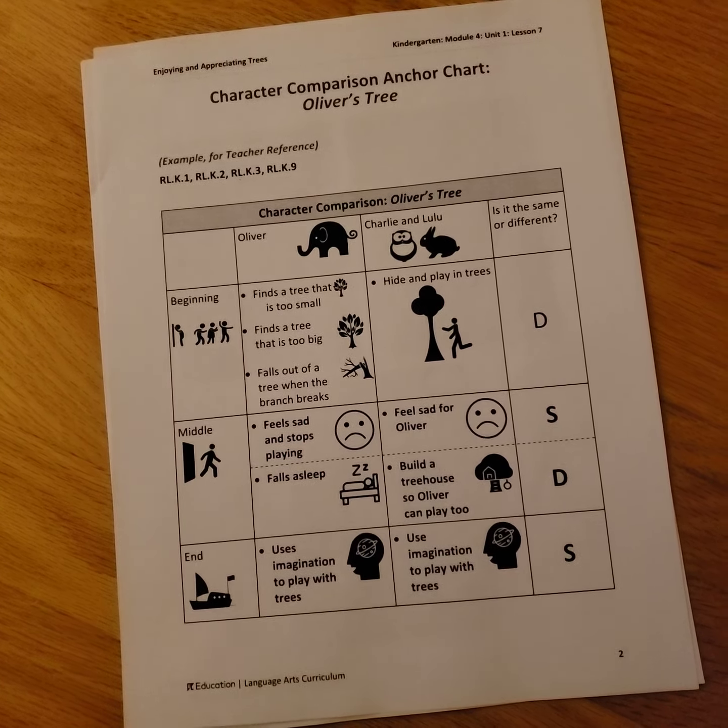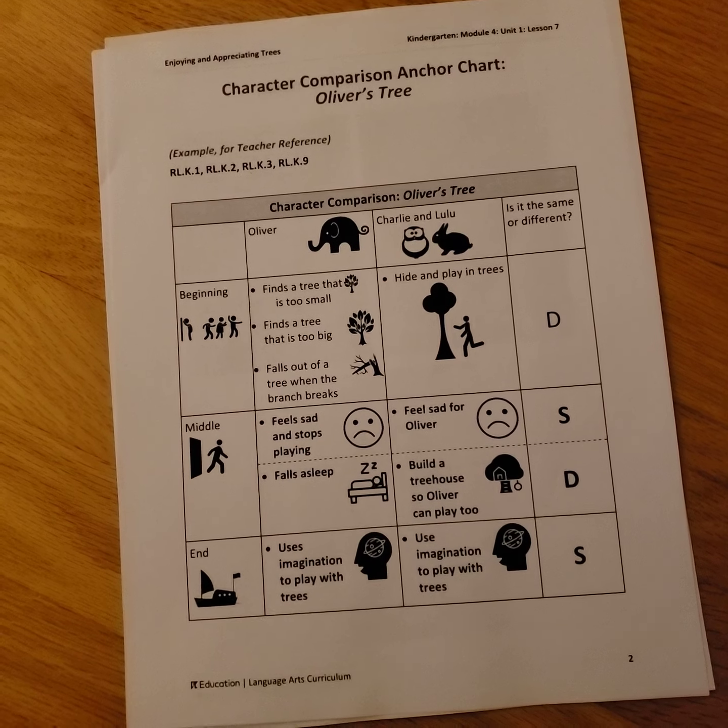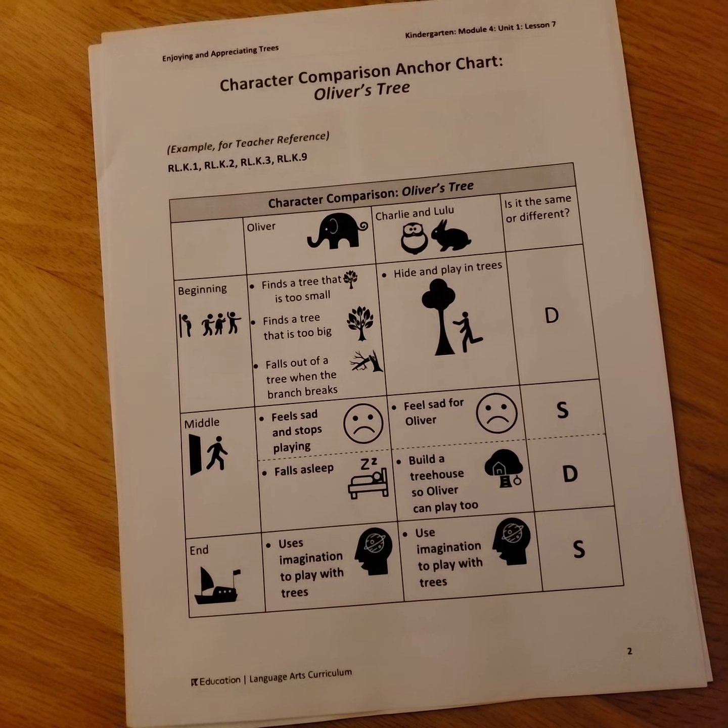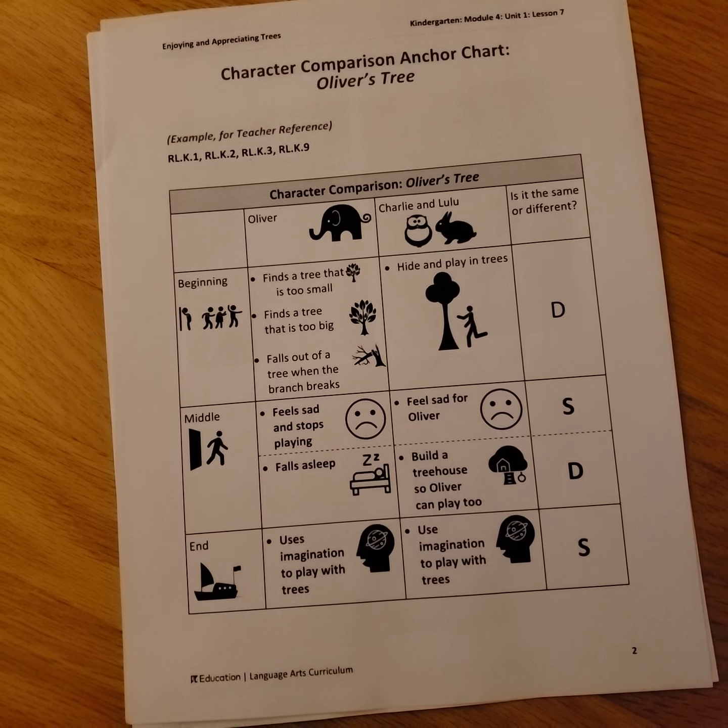Now you'll need that information tomorrow when you do your practice assessment. So just make sure that you focus today on the middle and the ending events of the story.